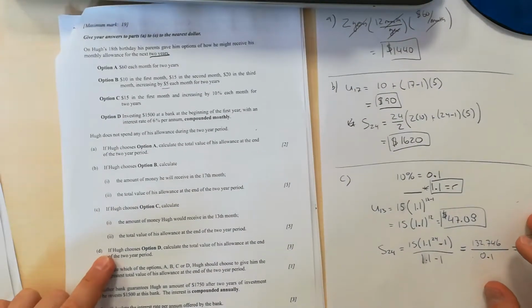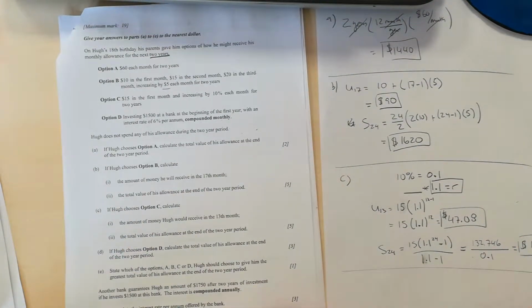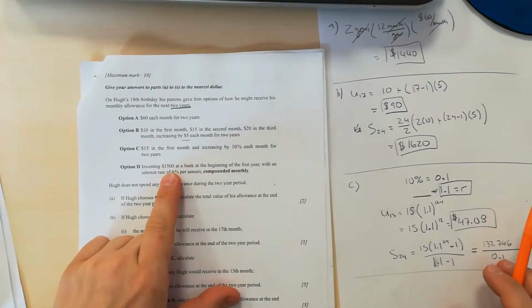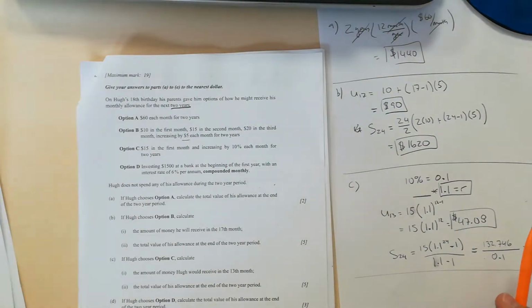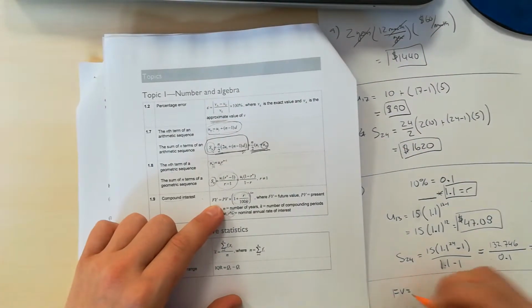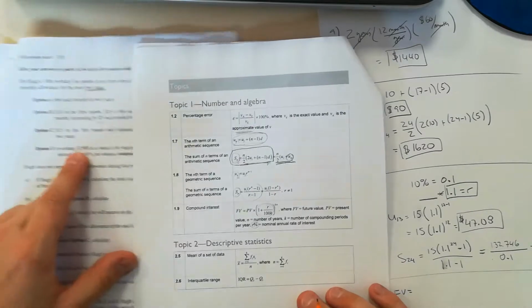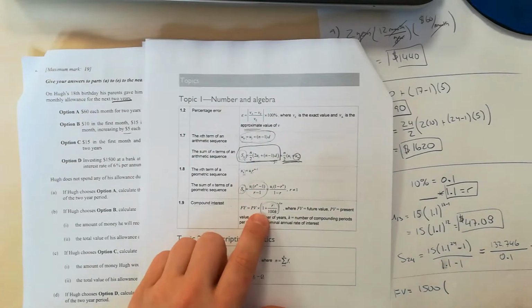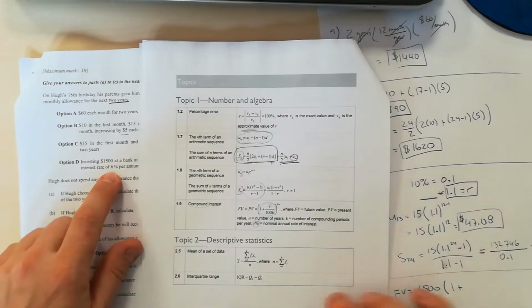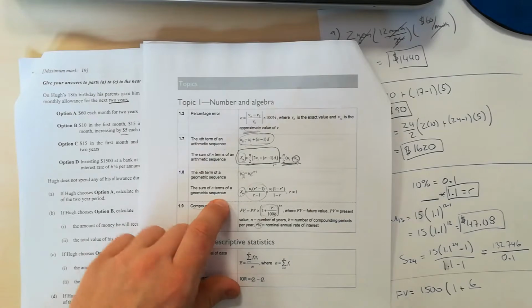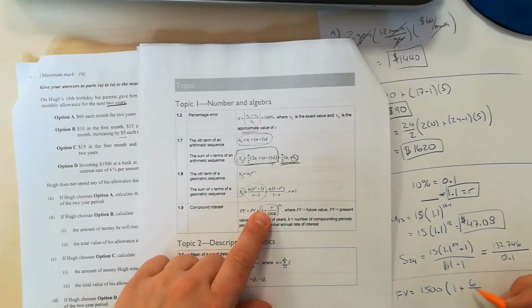Option D. If Hugh chooses option D, calculate the total value of his allowance at the end of the 2-year period. What was option D? Option D is this compound interest formula. So let's go to our compound interest formula. It says the future value would be equal to the present value, and they were going to give him $1,500 to begin with, times 1 plus the annual interest rate was given as 6, and we write that as a percentage. It's positive because he's earning money, so positive 6 divided by 100 times K.